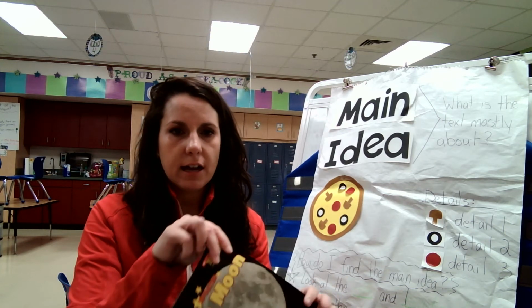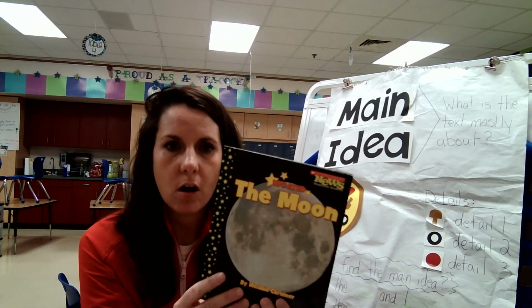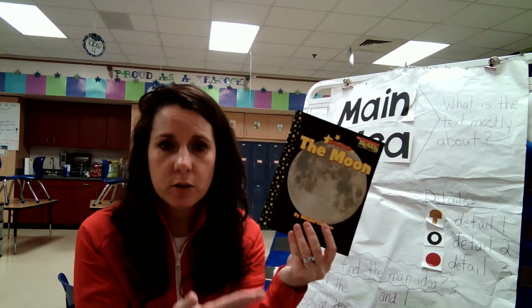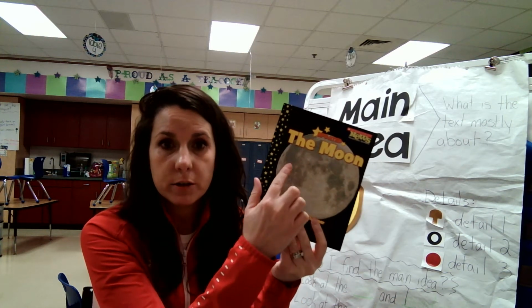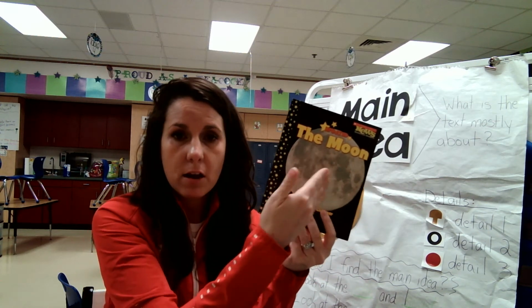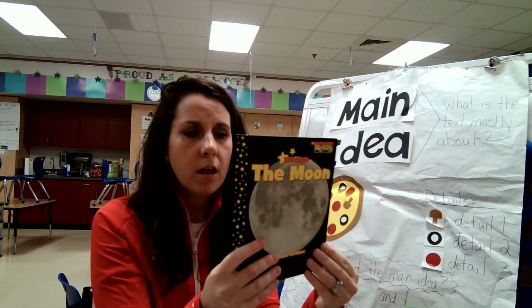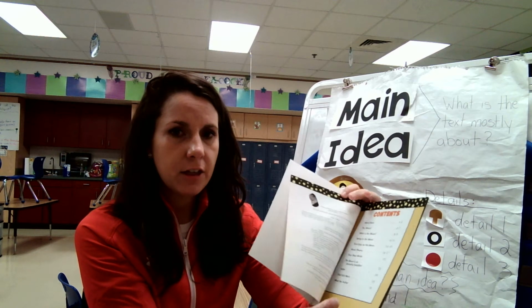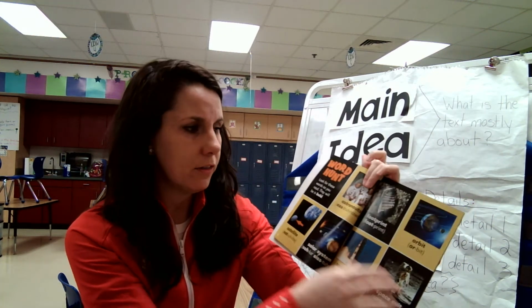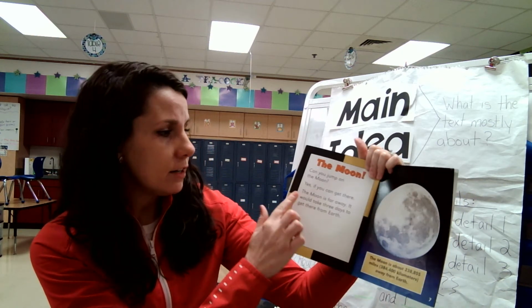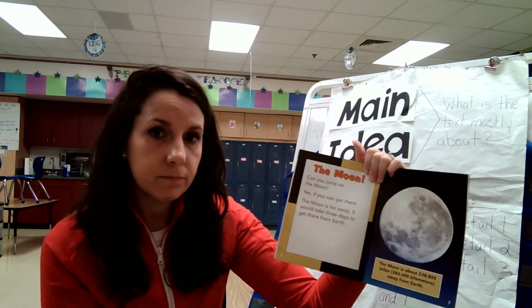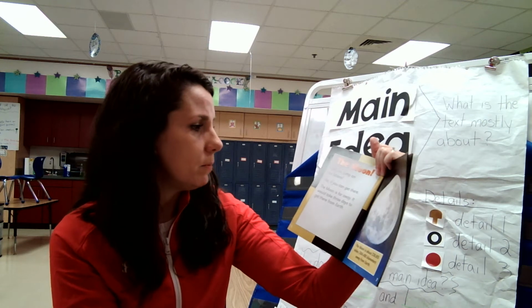So for instance, I have this book called The Moon. And a lot of times you can figure out what the main idea is just by reading the title. This one says The Moon. So the main idea of this text is going to be all about the moon. All of the key details are going to be the things in this text that support that. So let's find a key detail. Here's a key detail. The moon is far away. That supports that this text is about the moon.